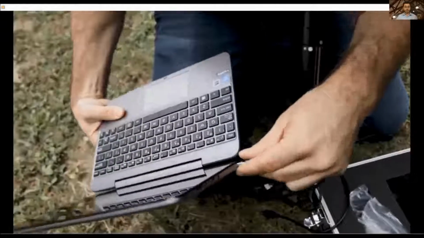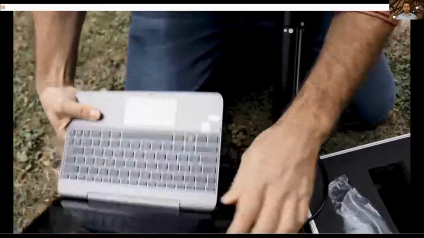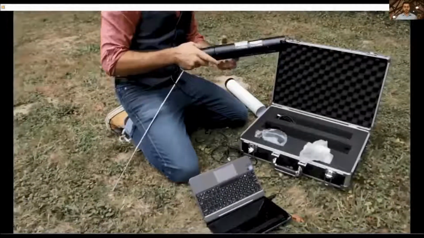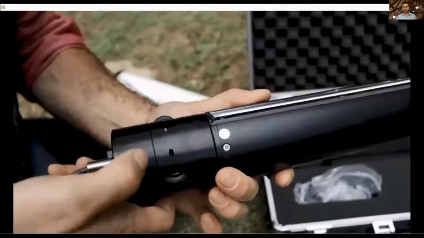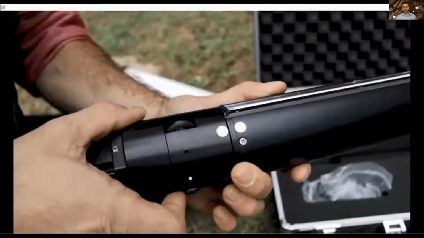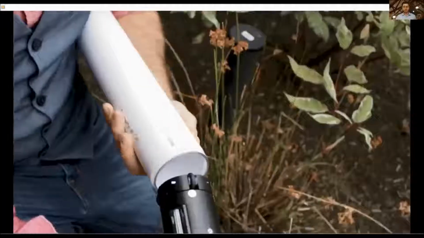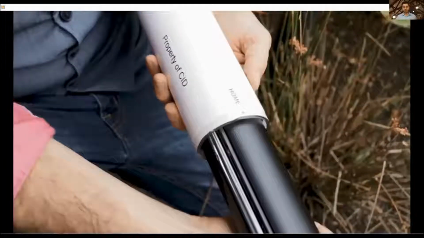And then it's pretty simple. This is actually the laptop right now that we are providing with the CI600. And it's fairly plug and play. Once you do a calibration, this is the home position. You stick it into the calibration tube.